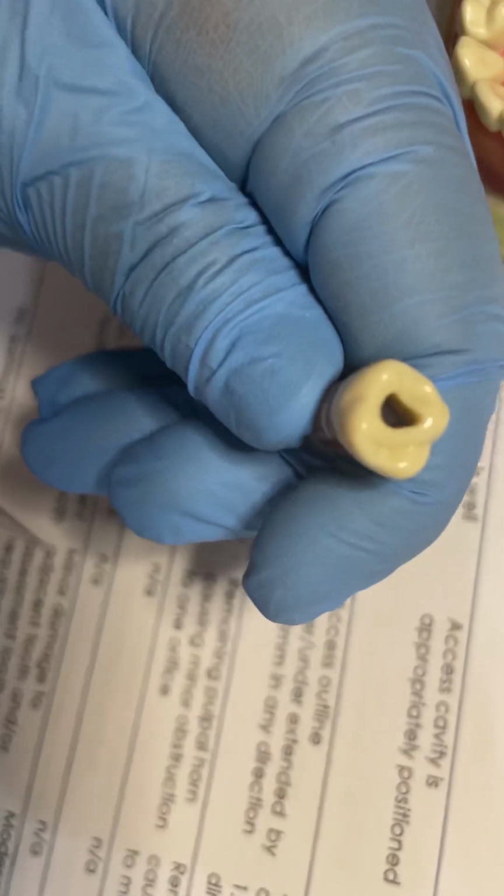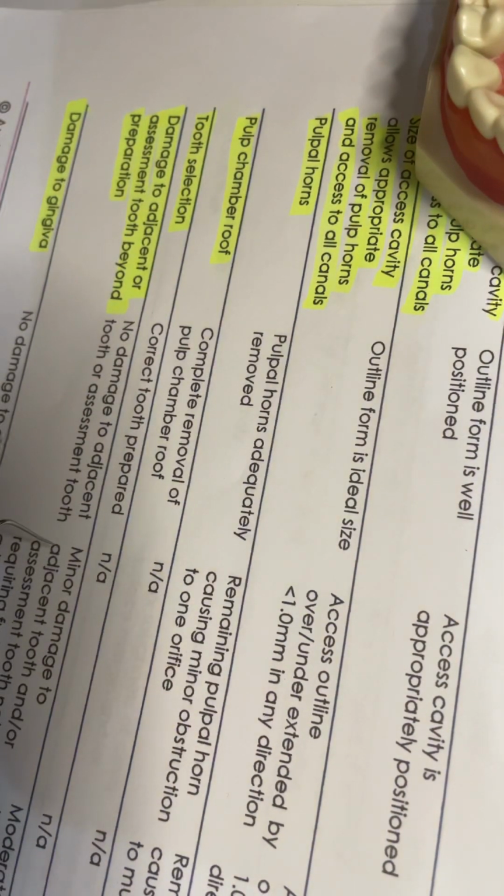So that's the shape of the canal. You can take a look closely.